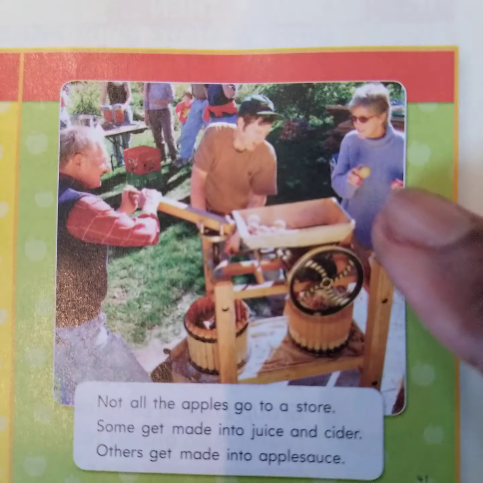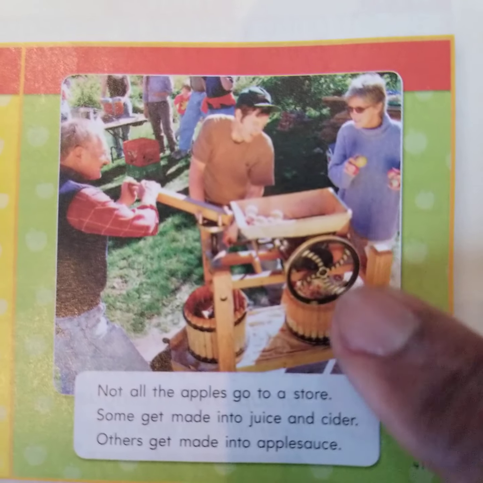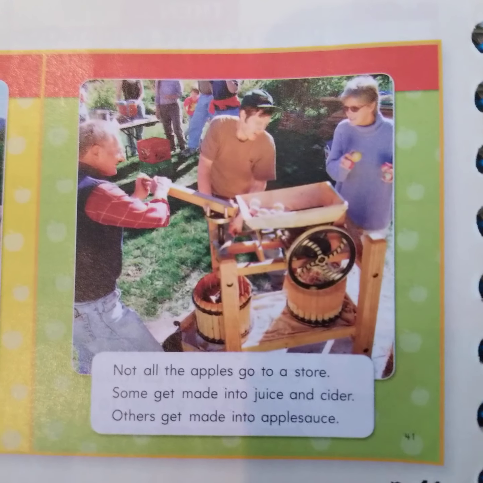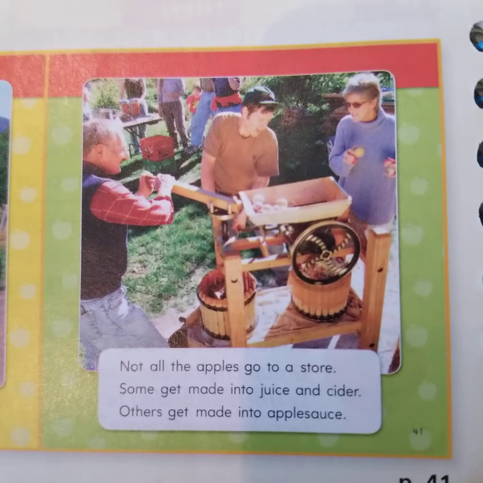So we see here where they have a juice presser. They're putting the apples in and pressing, and all that juice is coming out, the apple juice. And they can make cider with it as well, not just apple juice.